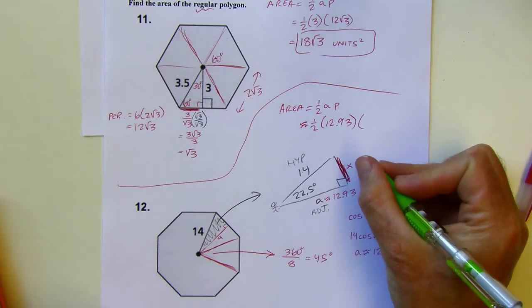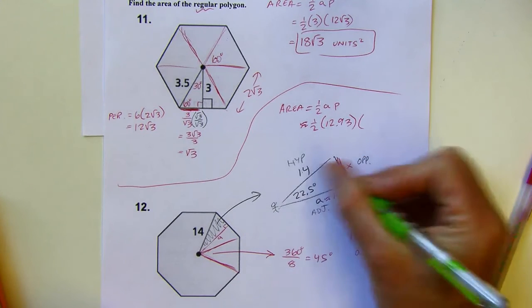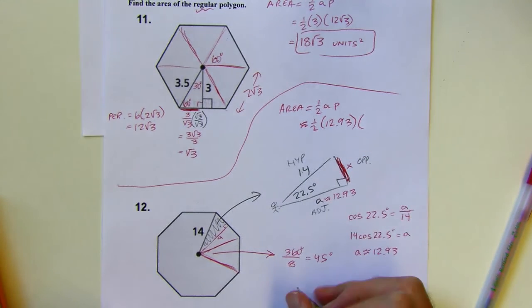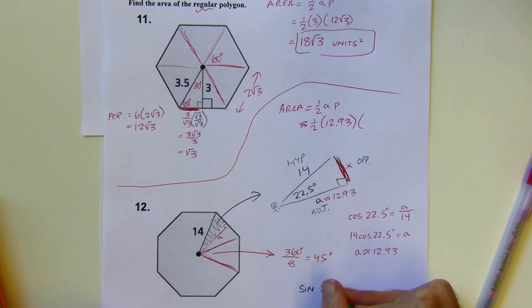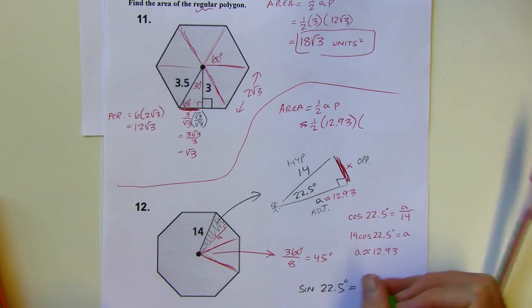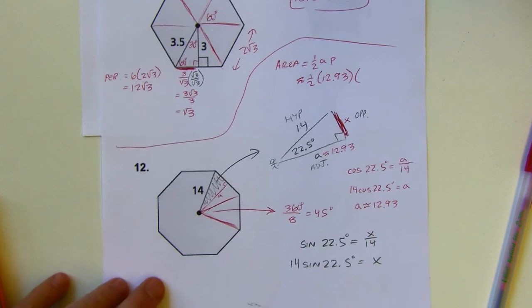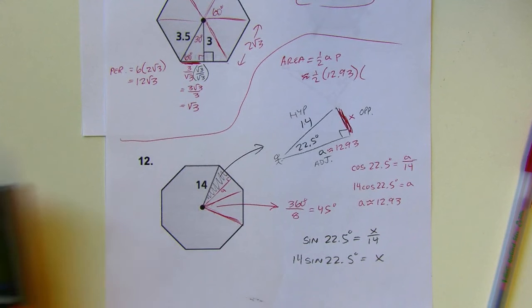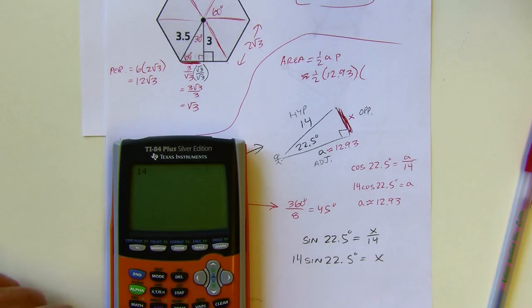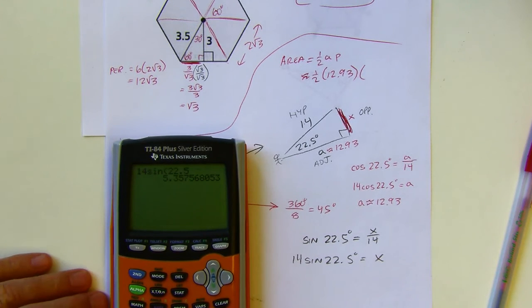I'll do SOHCAHTOA. So this would be opposite, and I'm going to use the hypotenuse, so I'll do sine. So sine of 22.5 degrees equals x over 14. And then it's time for my calculator again. So 14 sine of 22.5 degrees is about 5.36.